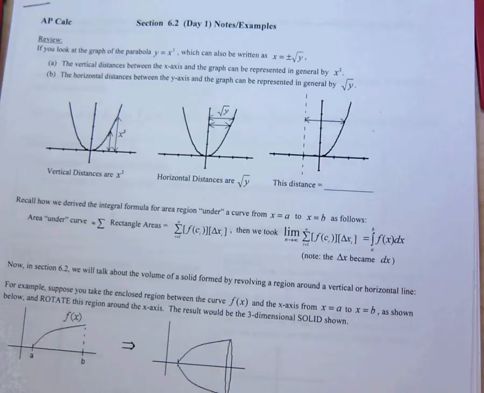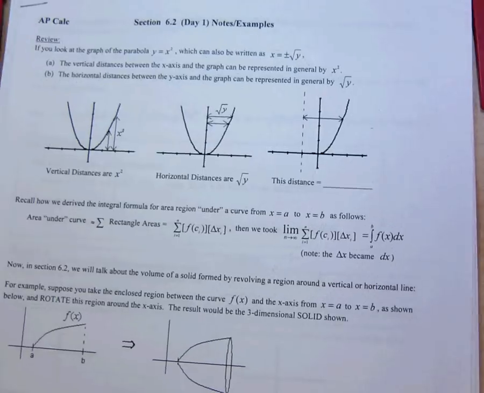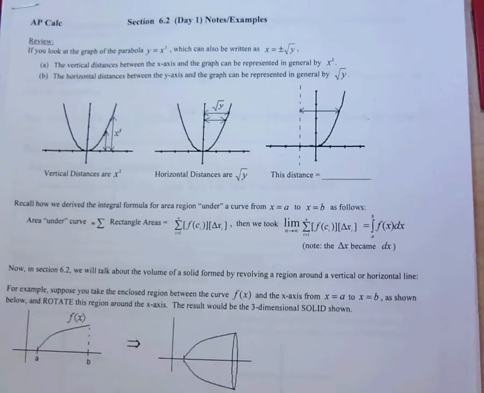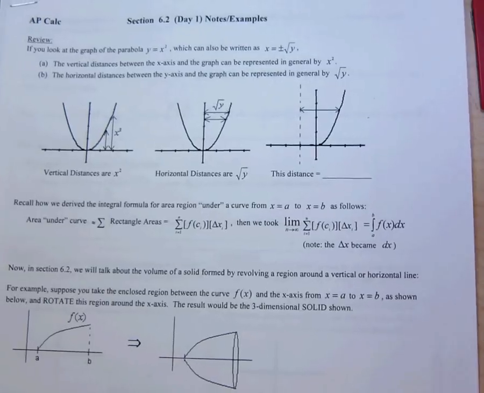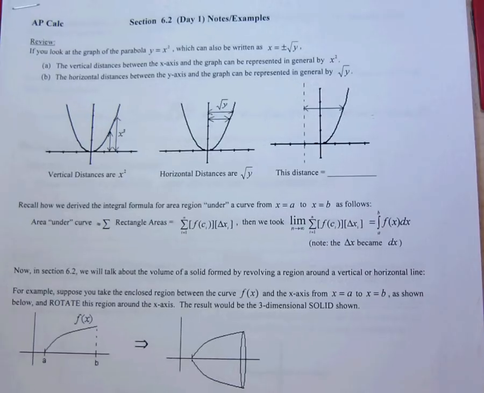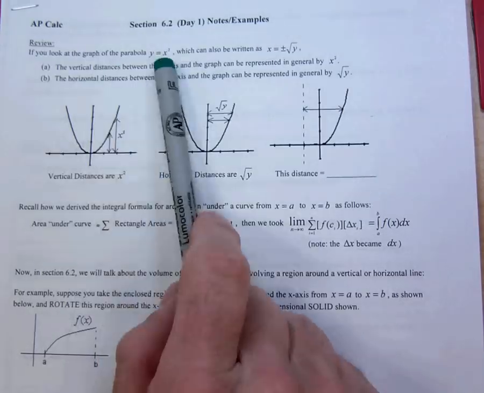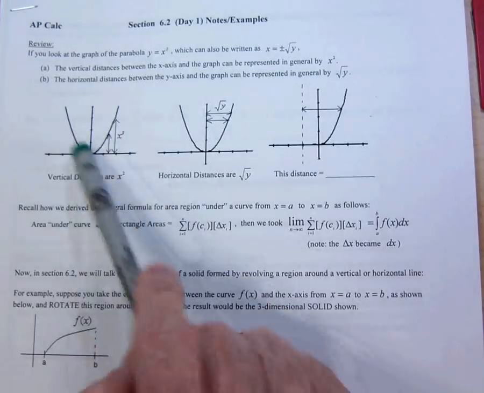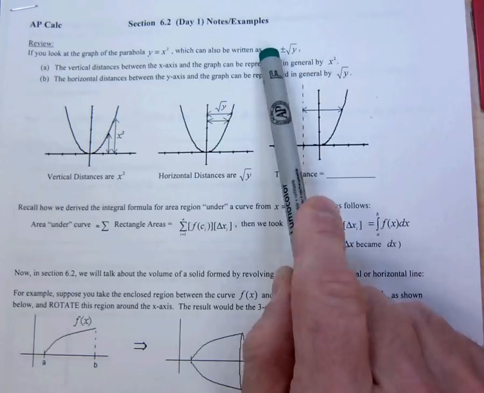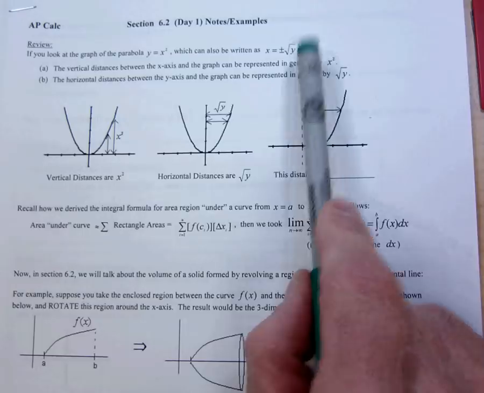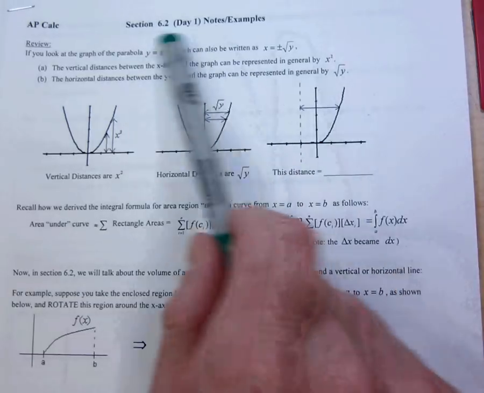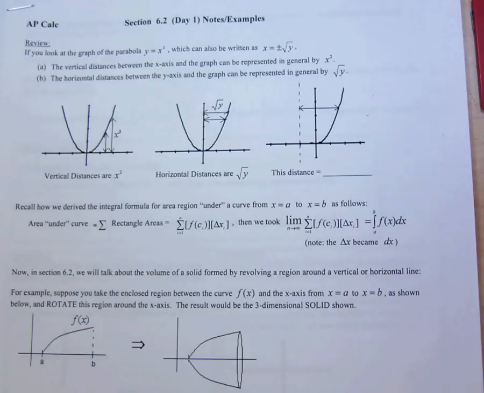Okay. All right, before I get into the lesson, there's a basic thing you probably should have learned back in algebra that I need to emphasize. This is very important. Without this, you're not going to be able to set up today's problems correctly. So here it is. Obviously this is the graph of the parabola y equals x squared, which, by the way, if you solve for x, turns into x equals plus and minus square root of y. So those are the same equation. It's just they're solved for different variables. Okay?